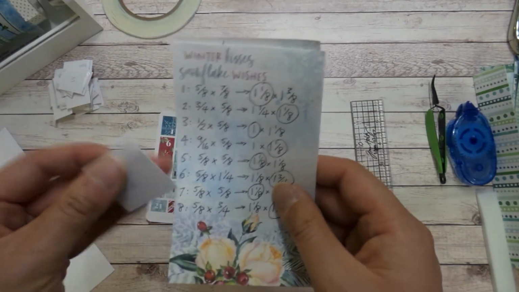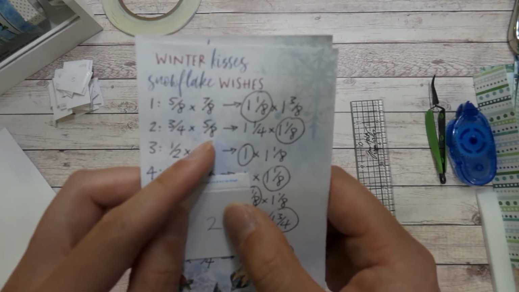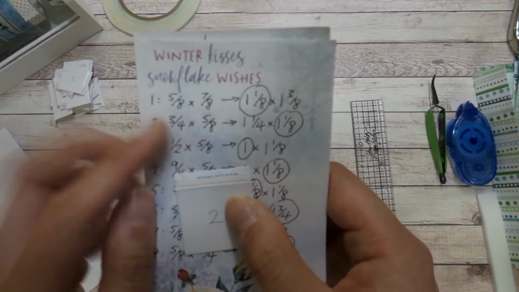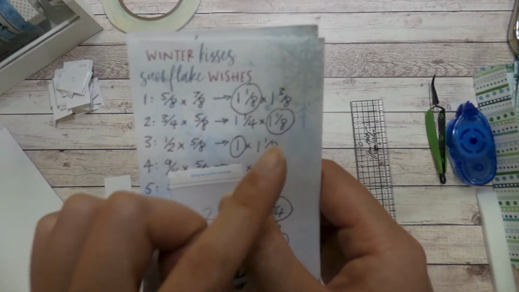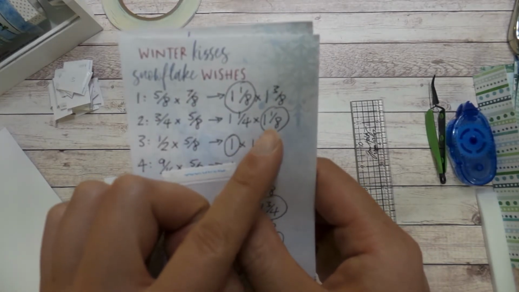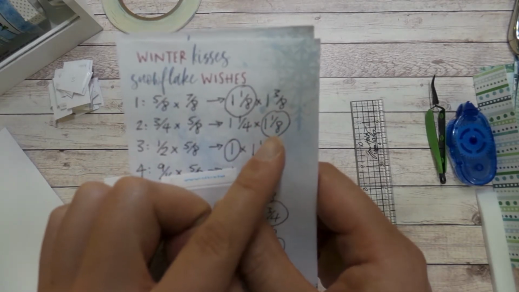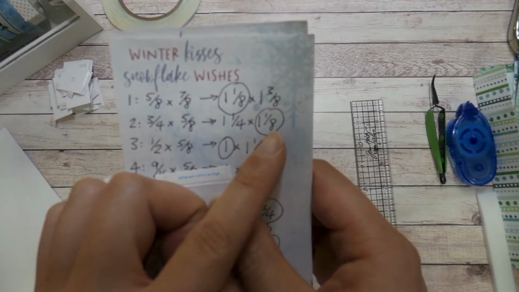For my number 2 piece here, the sticker measured 3/4 of an inch by 5/8 of an inch. I added 1/2 an inch to both dimensions, so that gave me 1 1/4 inch by 1 1/8 inch. This time I added an extra 1/4 inch onto the 1 1/8 of an inch side, which gave me 1 3/8 of an inch.